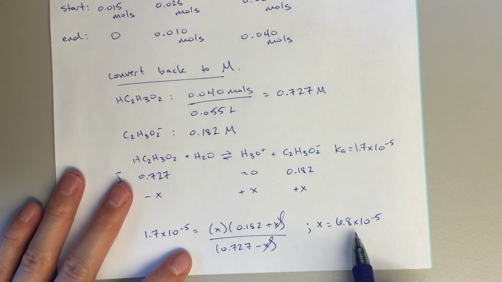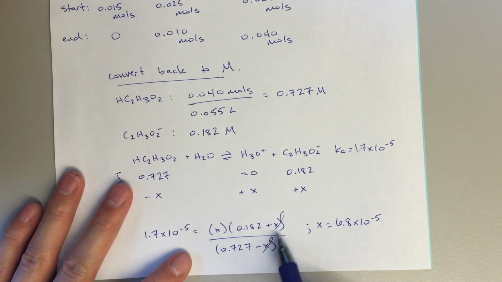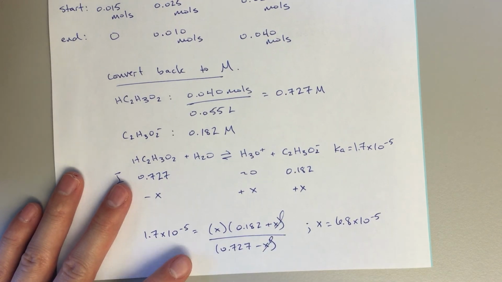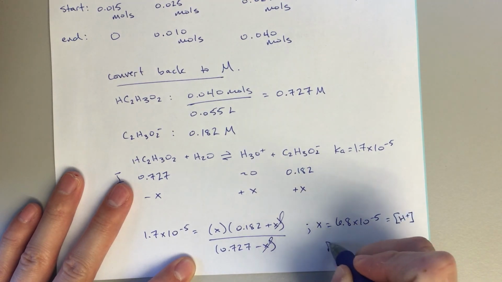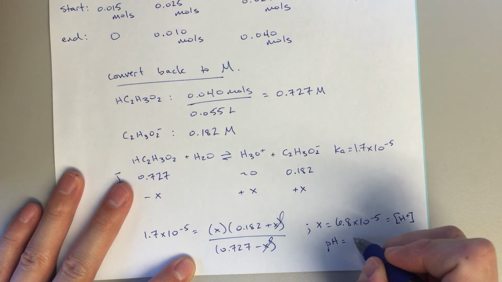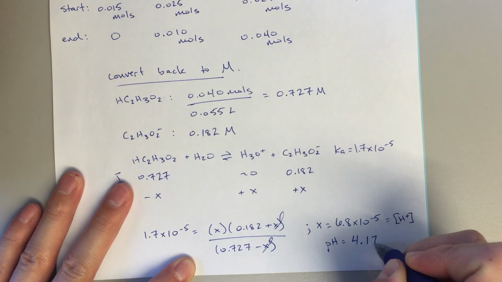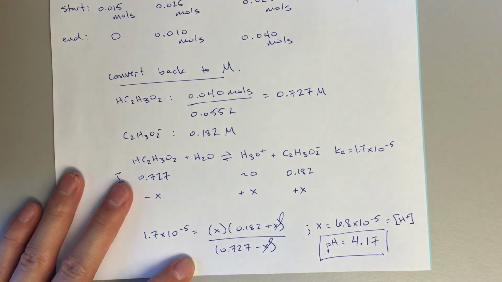So my concentration of H3O plus, my x value, is 6.8 times 10 to the minus fifth. Definitely the plus x and minus x terms can be treated as negligible. This equals my concentration of H plus, and then my pH is equal to 4.17, and that is my final answer.